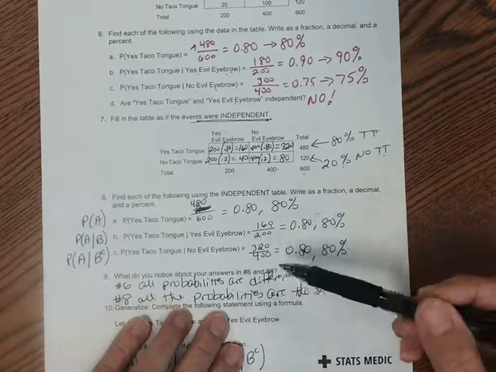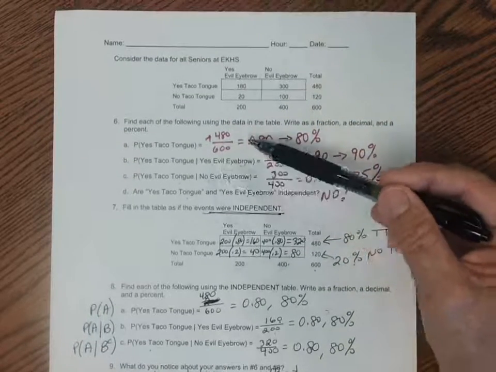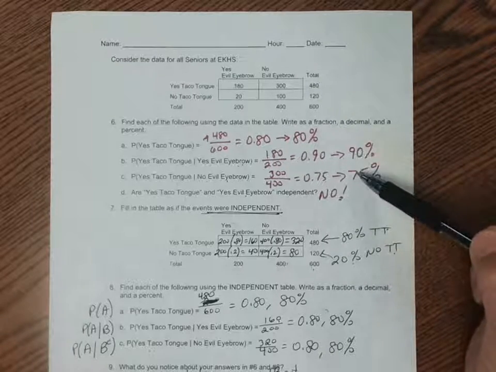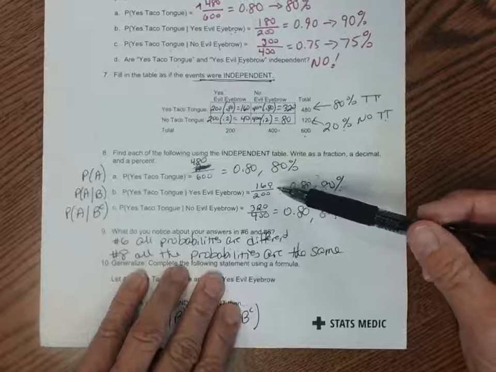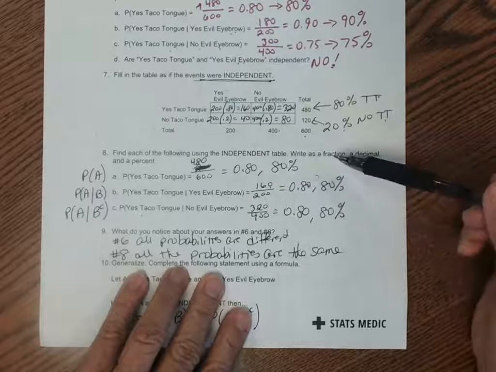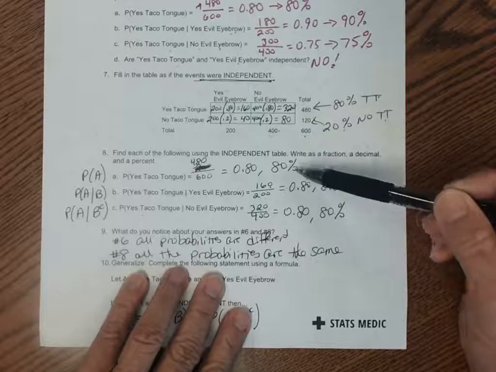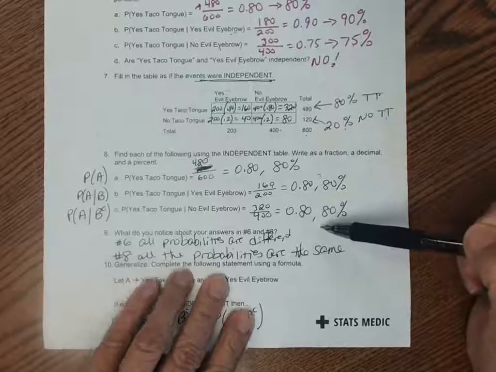So what we should notice here is that all the answers up here, when they were not independent, all those percentages are different. Down here, if they were independent, we get the same percentages. The probabilities are all the same.